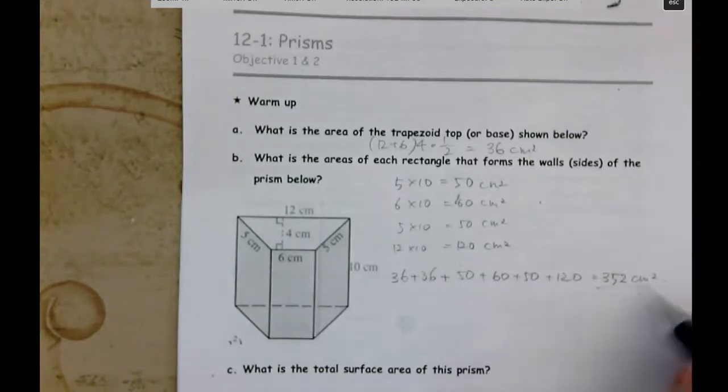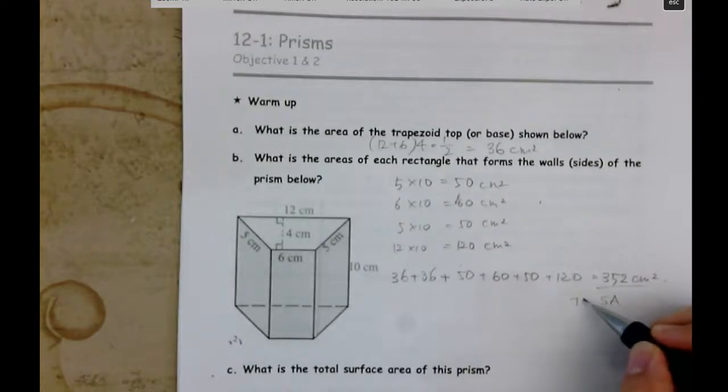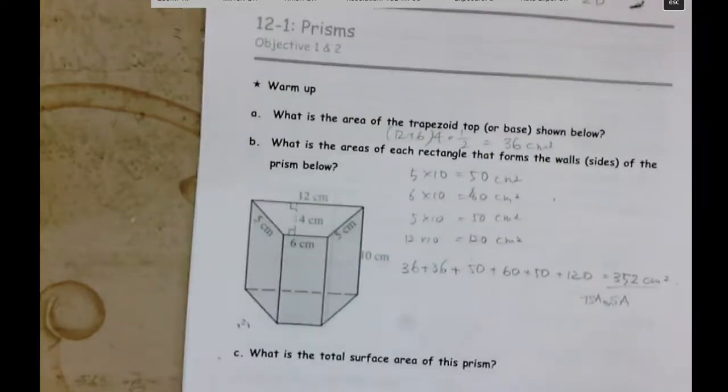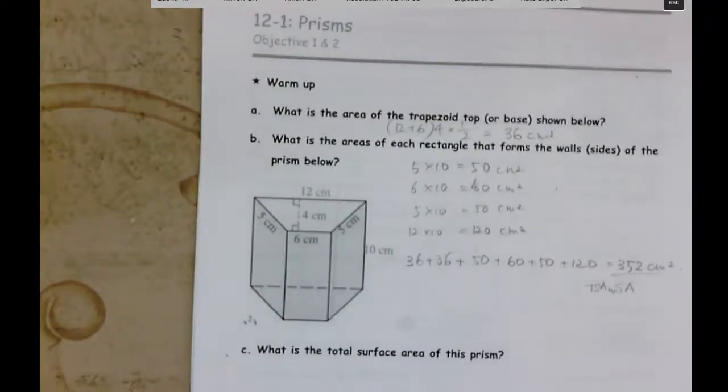This is called surface area, or total surface area, of the prism.